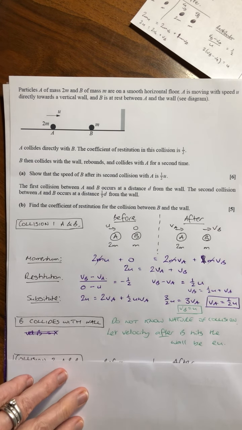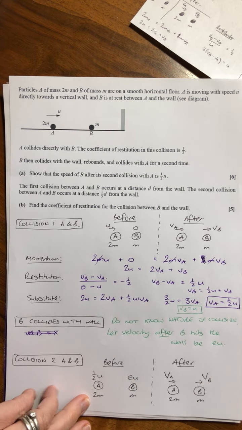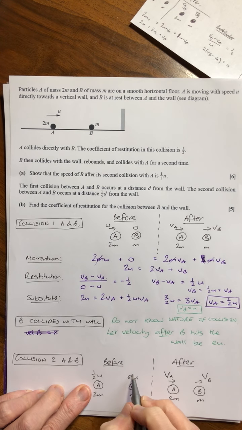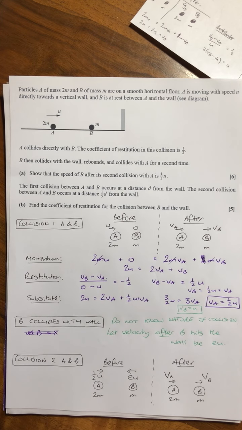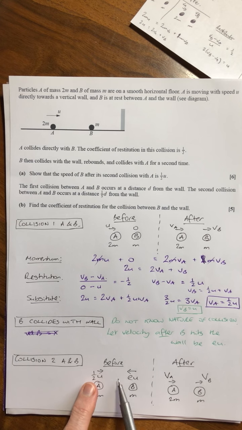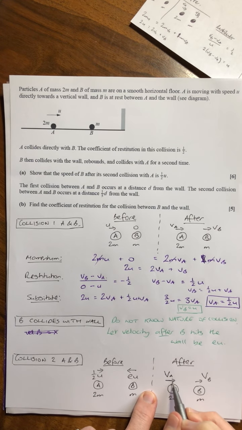So I've now got another diagram. Look, this diagram here, I haven't put any arrows on here. I don't know why. Let's put them on now. So B has just come back from the wall, so it's travelling towards A, and A is still going in that direction. So before, they're travelling towards each other. I've just got a speed here, so I'm going to consider the directions when I look at the momentum.